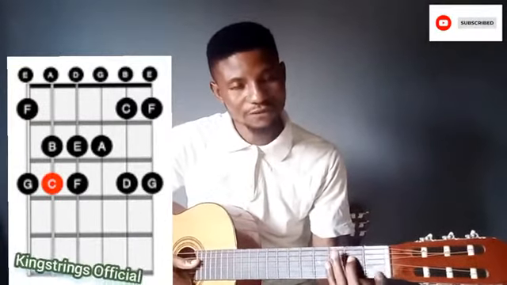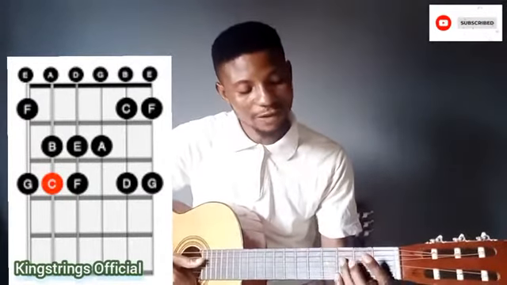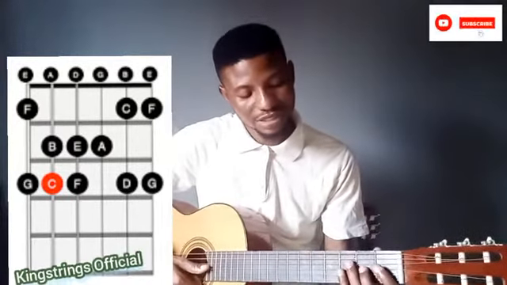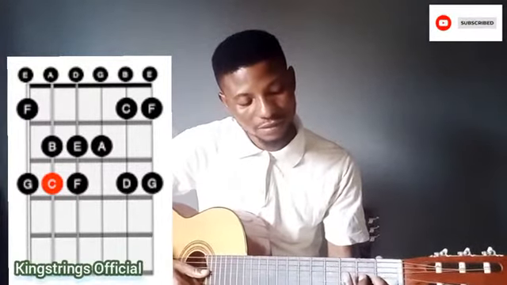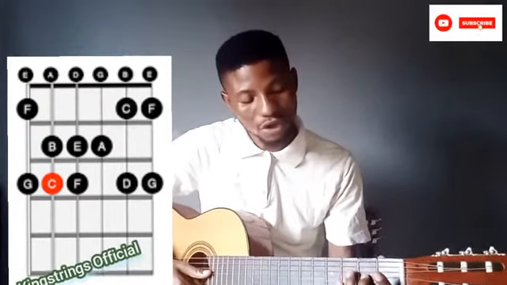Open string of this fourth string is the D. Then the second fret of the fourth string is the E. Then in front of it, right here, on the third fret of the fourth string is my F. Then the open string of the third string is my G. Then the second fret, third string is my A.